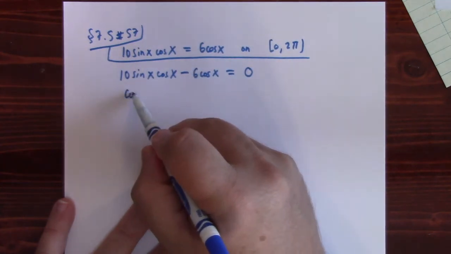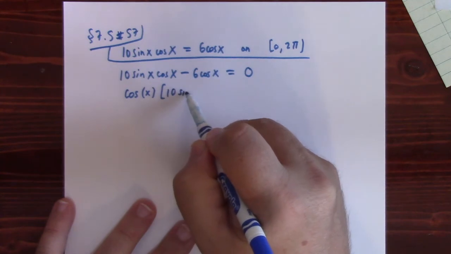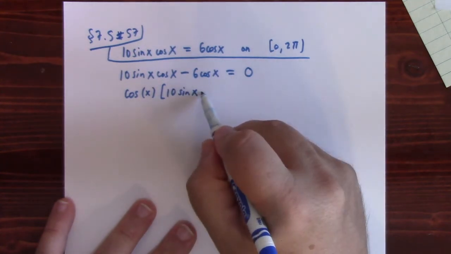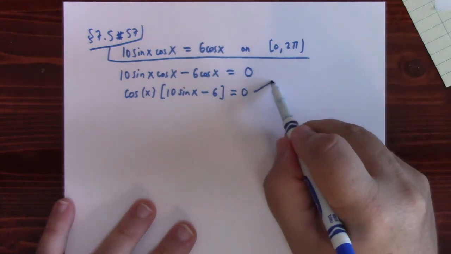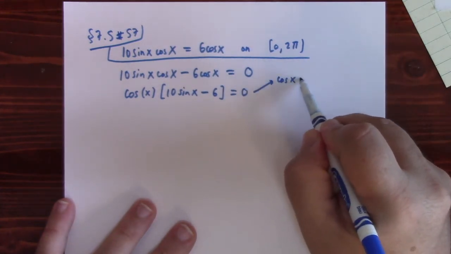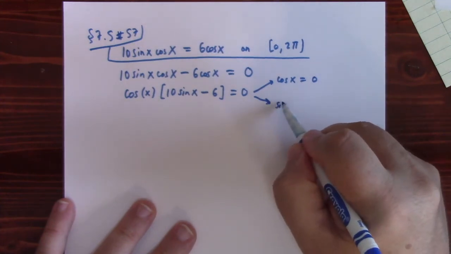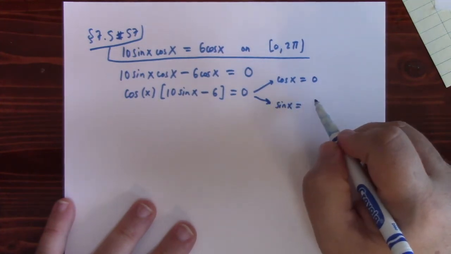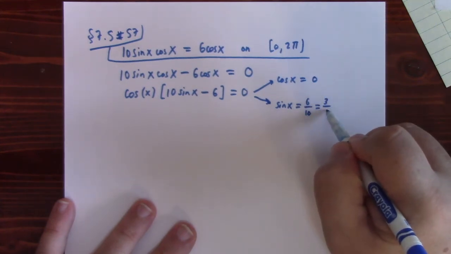So I can factor cosine x out, and that gives me cosine x times 10 sine x minus 6 equals 0. So basically I either need to solve cosine x equals 0, or I need to solve sine x equals 6 over 10, also known as 3/5, right?